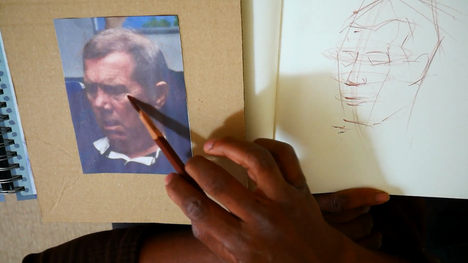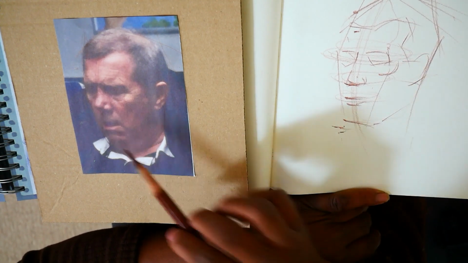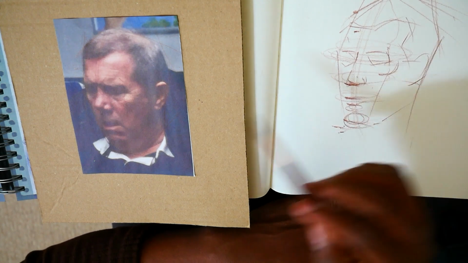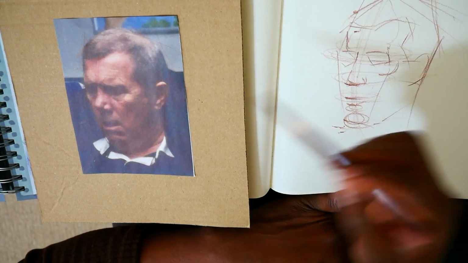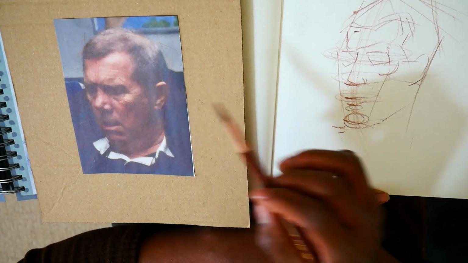Then some features like the cheekbone. These are major things, like cheekbone there. A little bit of the form under the chin itself, just some features, just little niggly bits over here, and the ear.